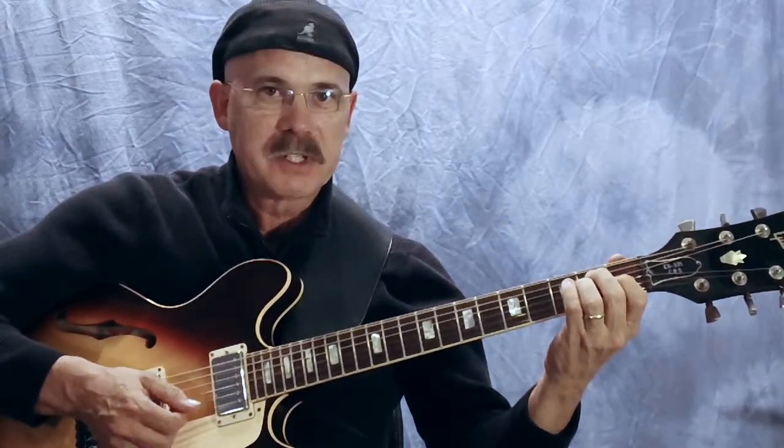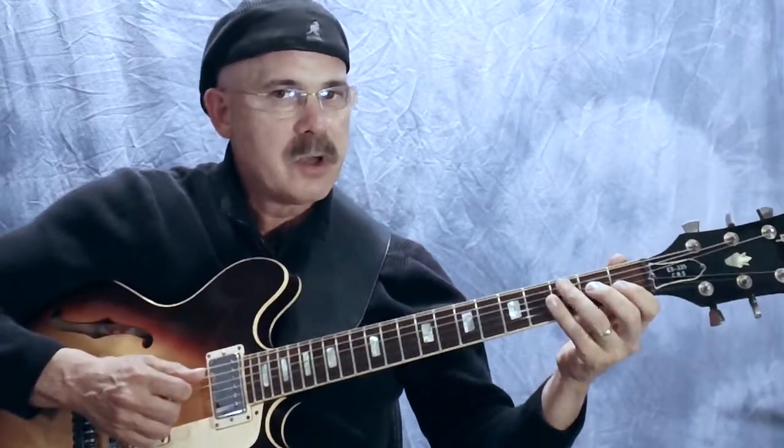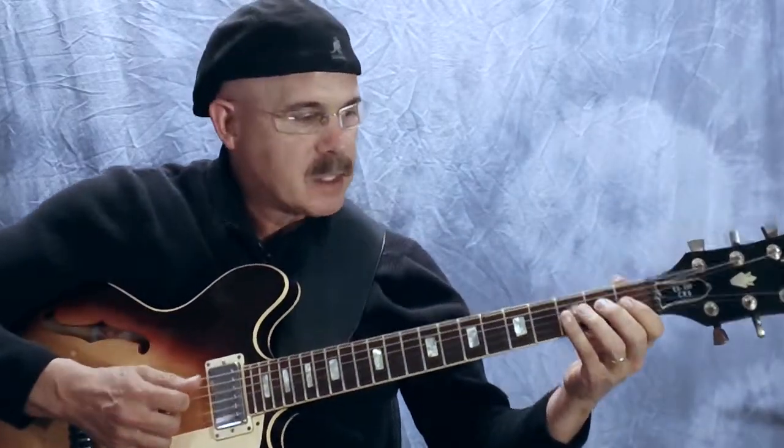We're on page 13, and we're learning the musical alphabet today, which goes from A to G. And when we get up to the G note, the alphabet actually starts over again at A. So if we learn those notes on the 5th string, it goes like this.